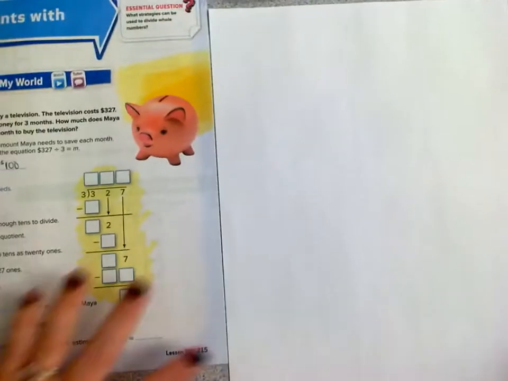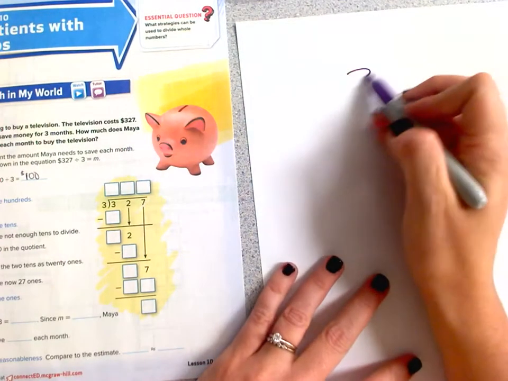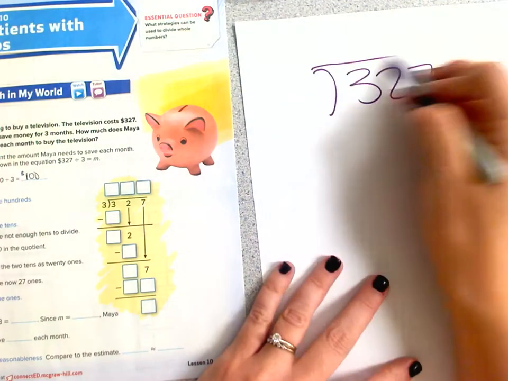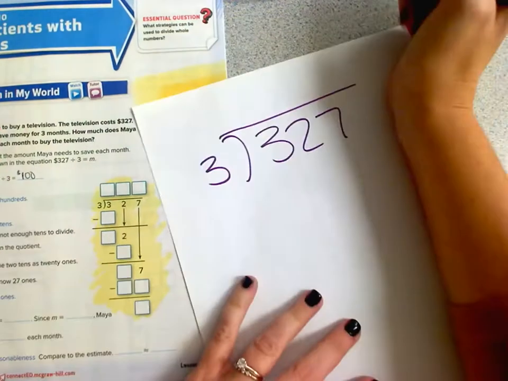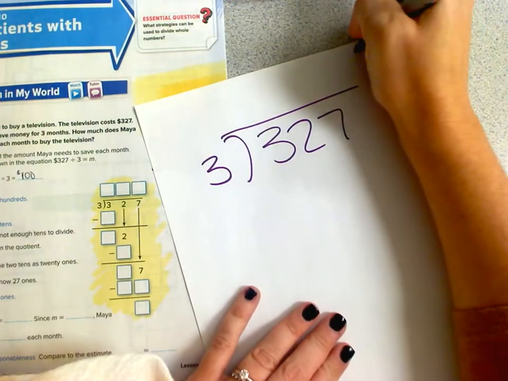We'll set it up over here. 327 divided by 3. Same process. There is nothing new to this process, guys.